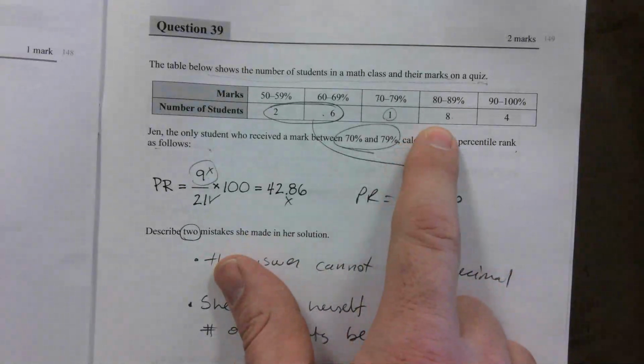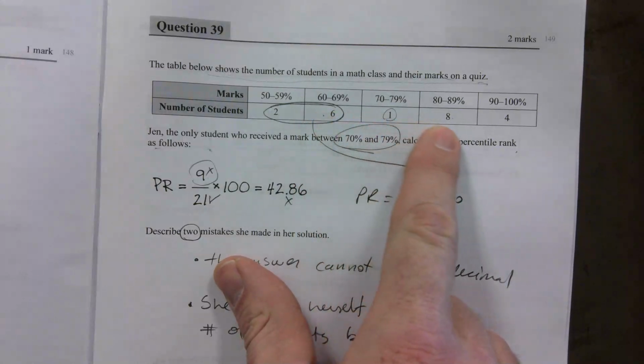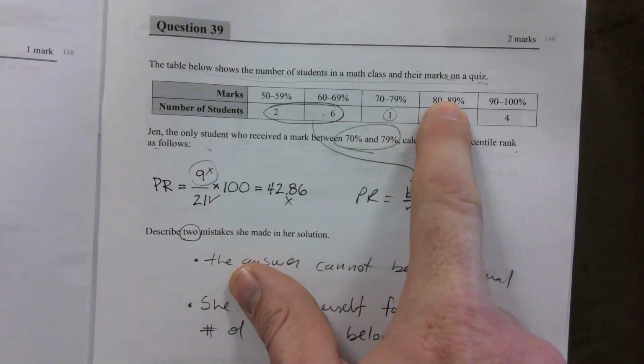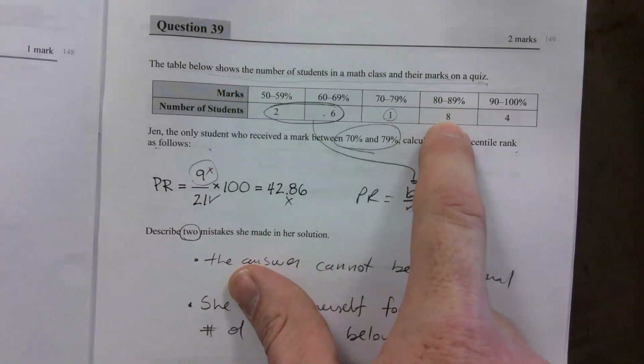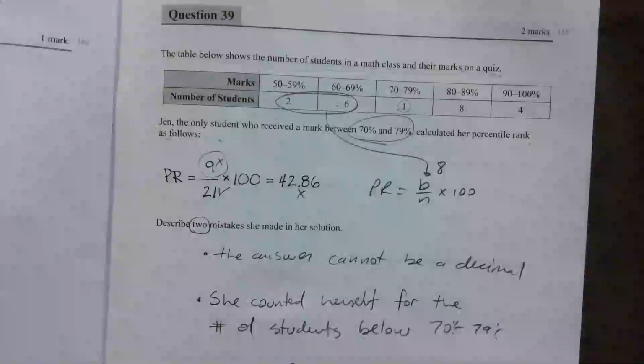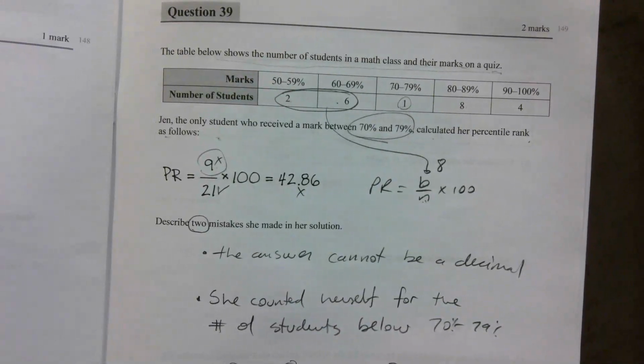Just throwing in a curveball, what's the mode mark? Which one is the most popular? It would be between 80 and 89 because there's 8 instances of that. There you go.